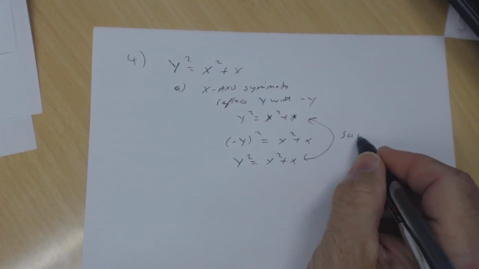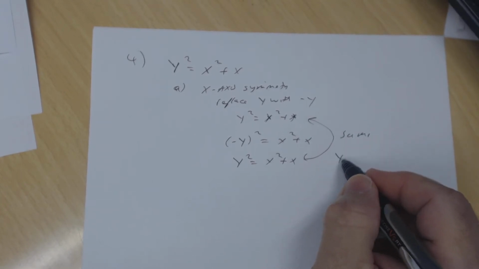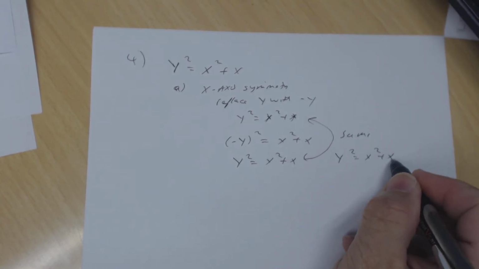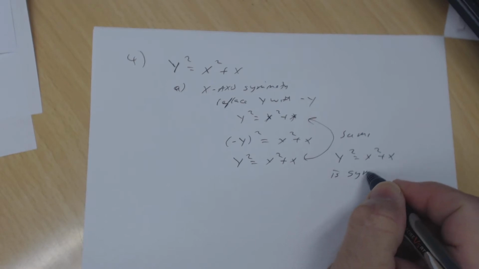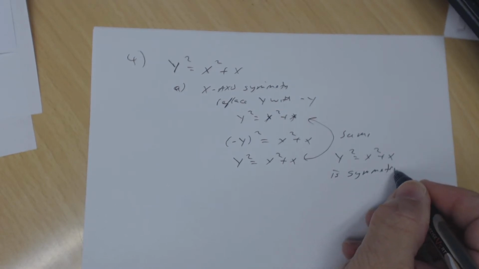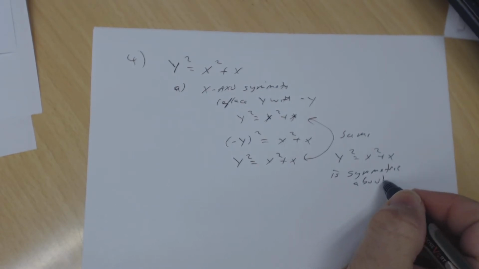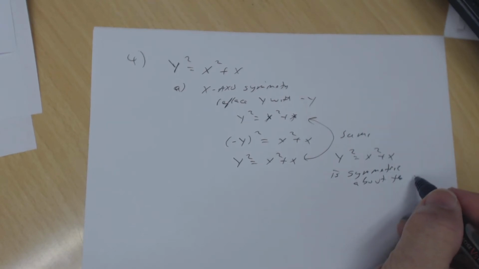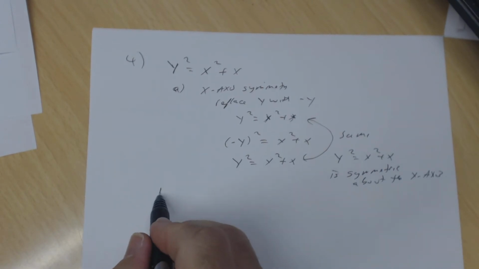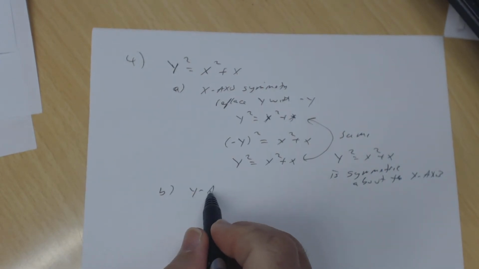Notice they're the same. So y squared equal x squared plus x is symmetric about the x-axis. Okay, B, let's do y-axis symmetry.